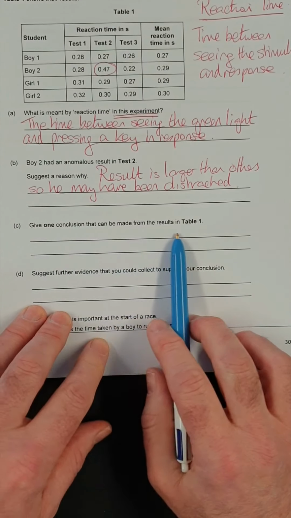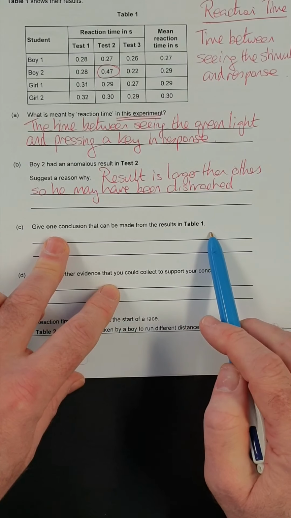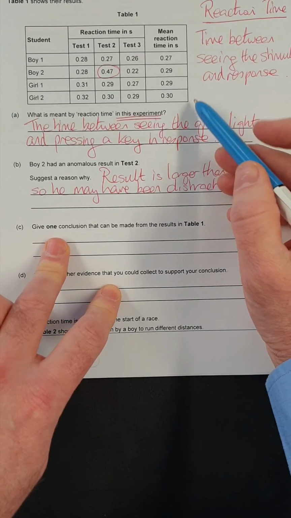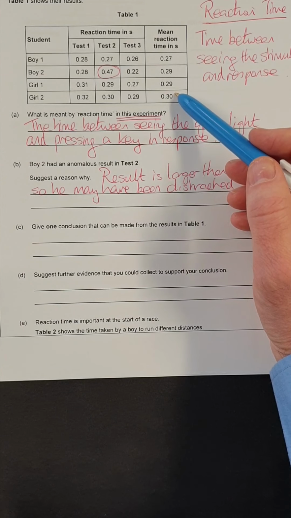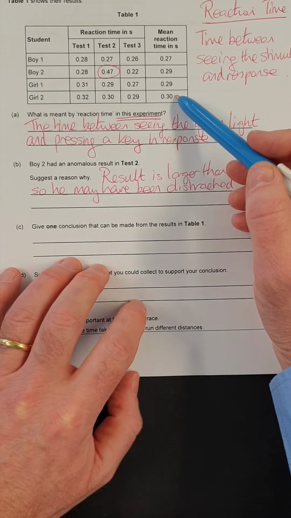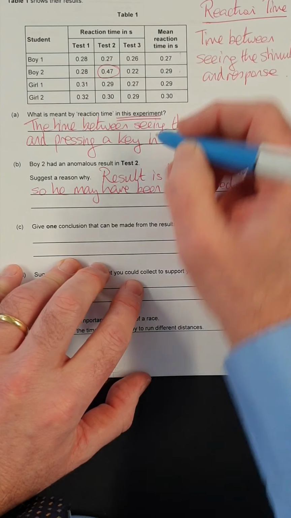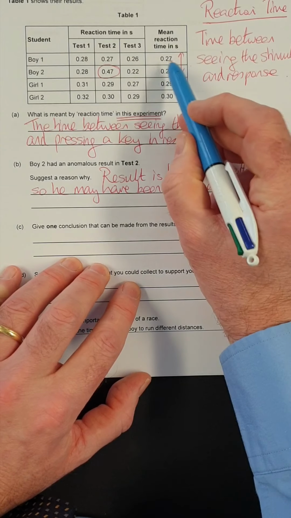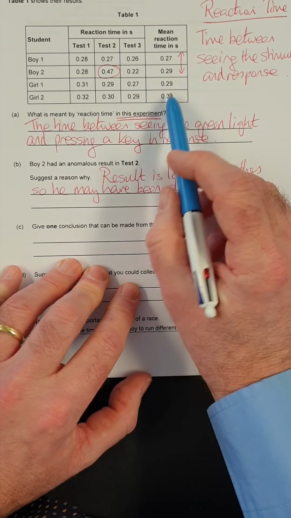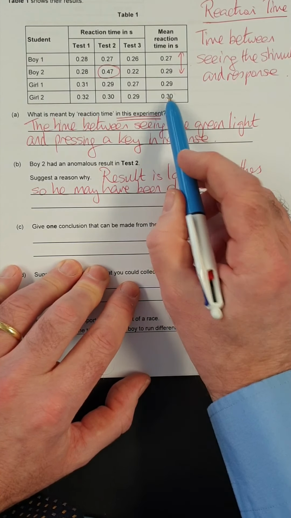And it says, give one conclusion that can be made from the results. So looking at the table, we have to try and make some conclusion looking at the numbers. We could look at the mean results here, and we see that the boys' results are 0.27 and 0.29, and the girls' results are 0.29 and 0.30.